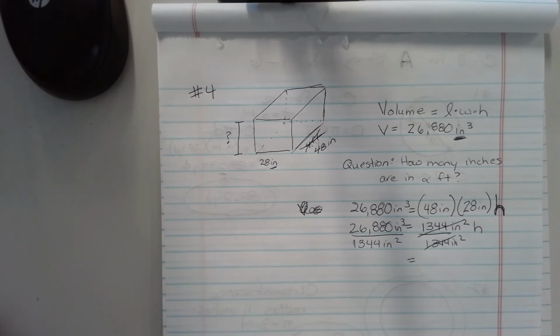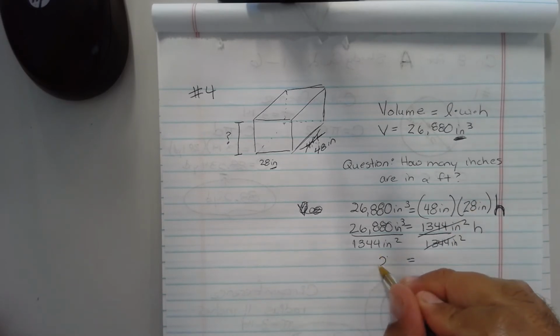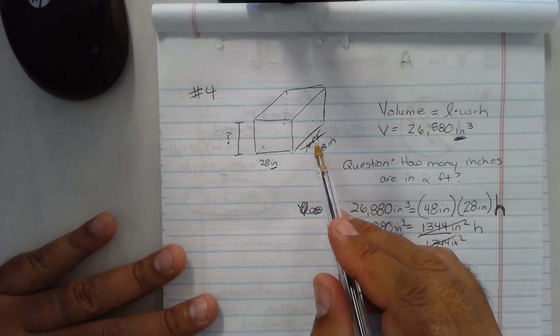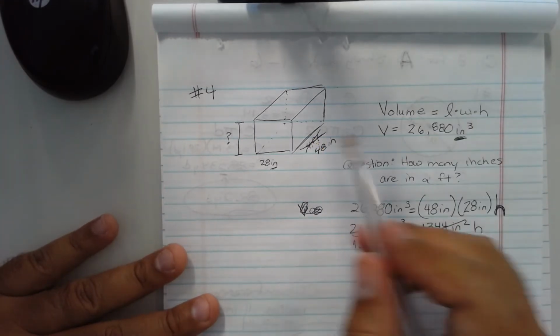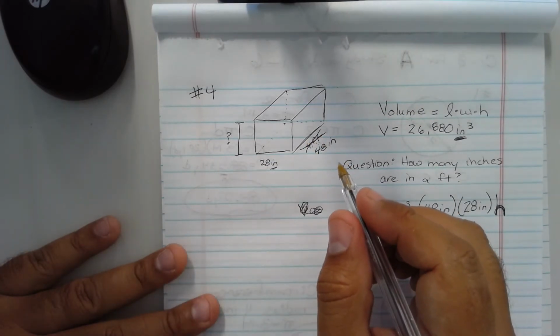Mr. Wilson, I have a question. Where did we get the 12 from then? The 12? Oh, from the inches. Because in the question it doesn't say how many inches. Oh, because it was feet.